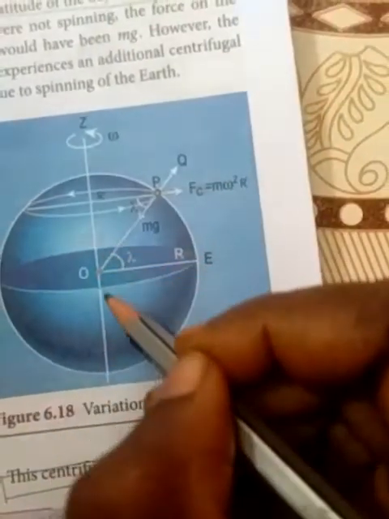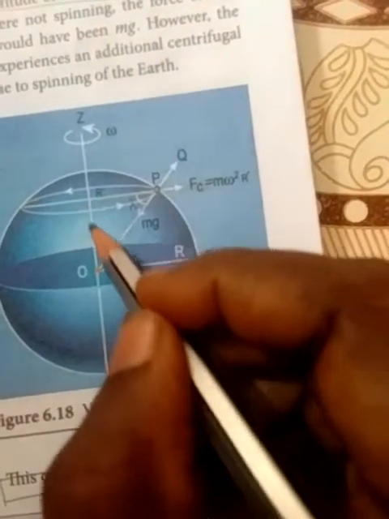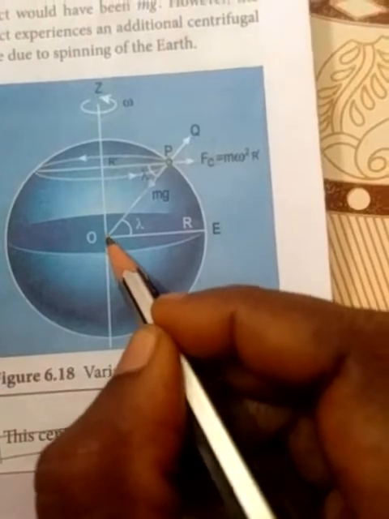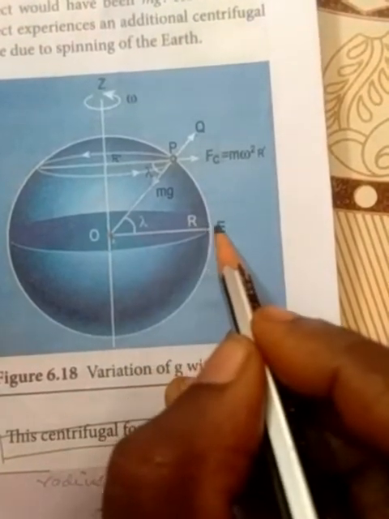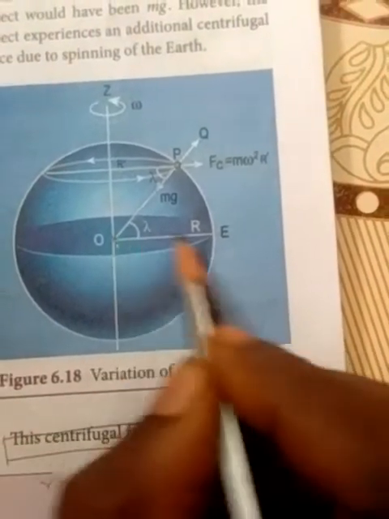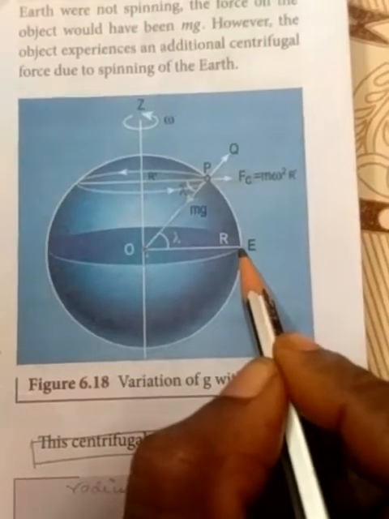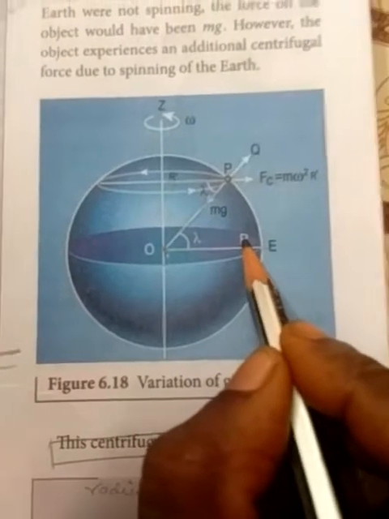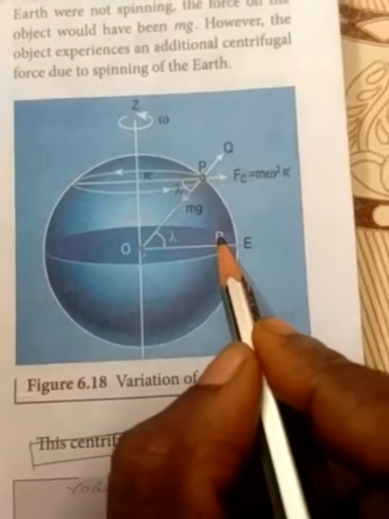This is the centripetal force. Here the center point of the earth to the surface is the radius, capital R.